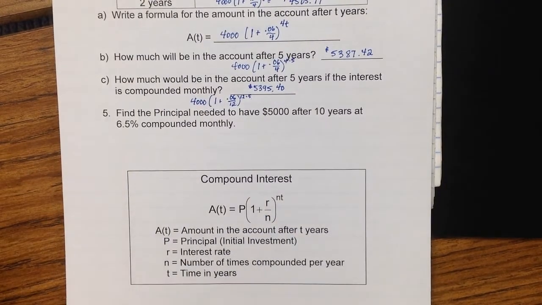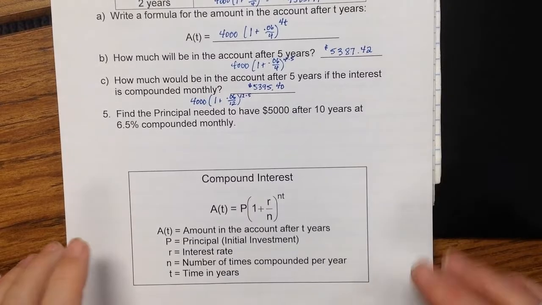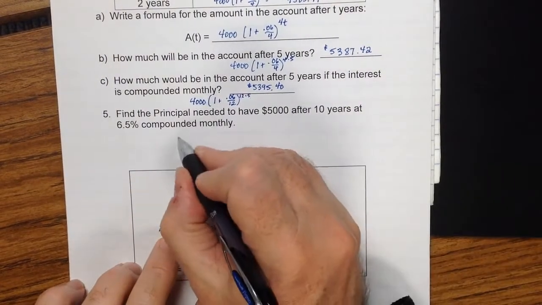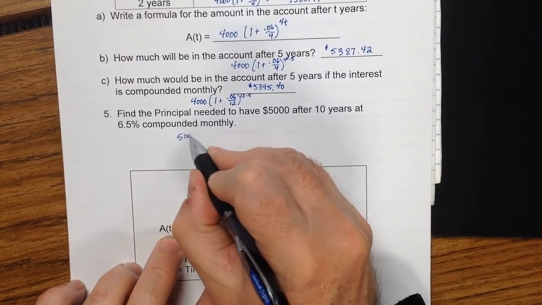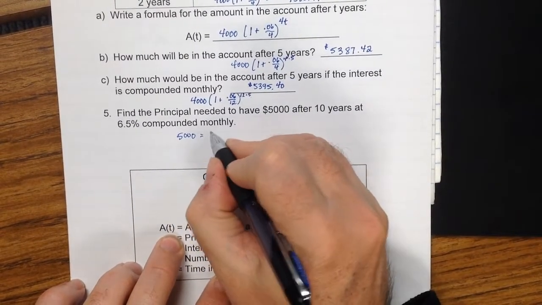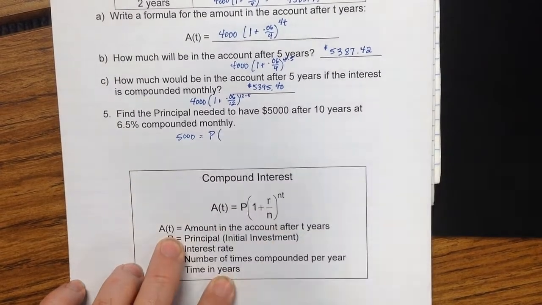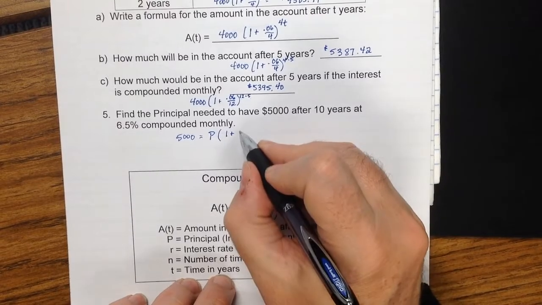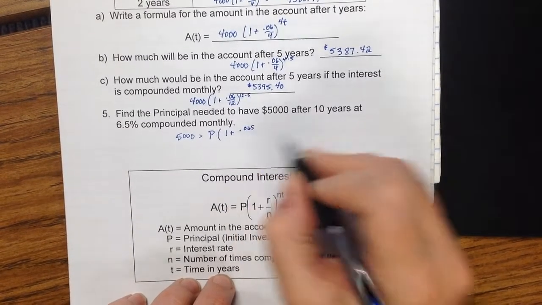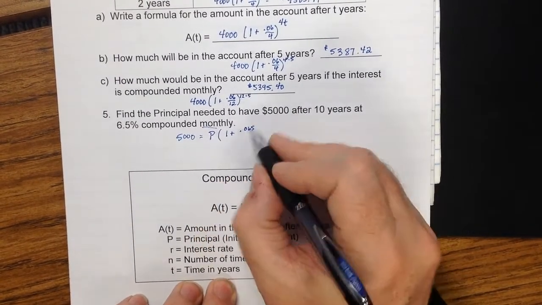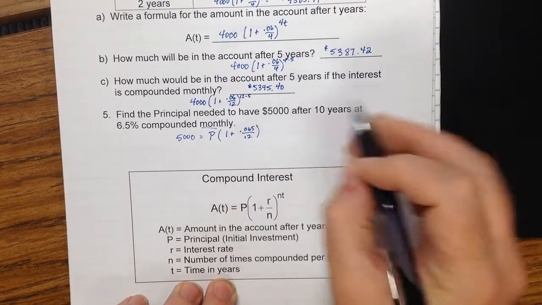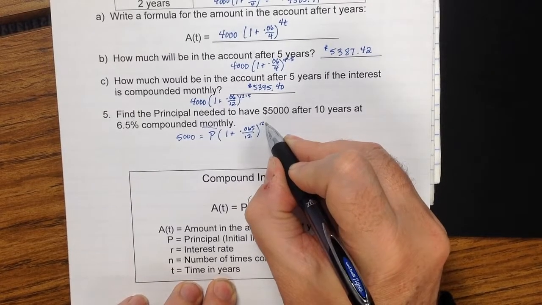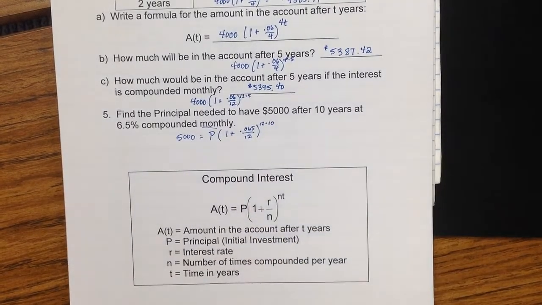Okay, last problem here. Find the principal needed to have $5,000 after 10 years at 6.5% compounded monthly. All right, I want to end up with $5,000. I don't know what that original amount is. We're going to use P for principal here. Principal is the amount of money you invest at the beginning. I have 1 plus my interest rate is 6.5%, written as a decimal, 0.065. I'm compounding monthly, so I'm going to divide that by 12. And this is after 10 years. So my power, my exponent, will be monthly, 12 times 10 years, 120 compoundings.